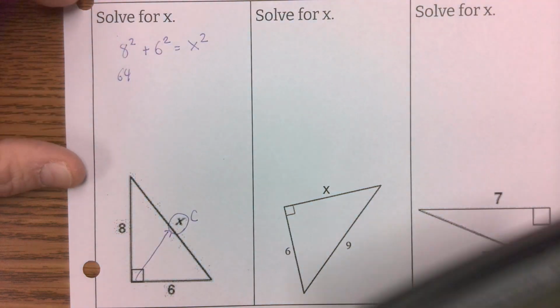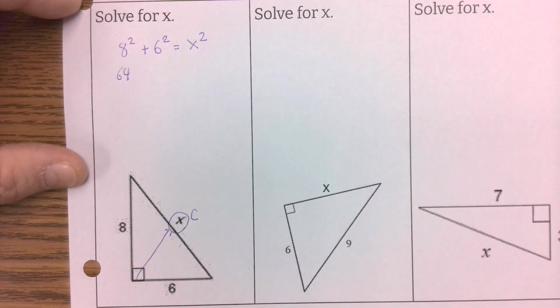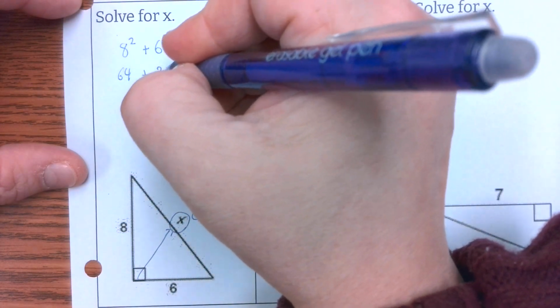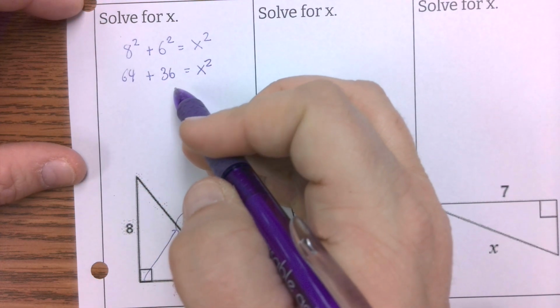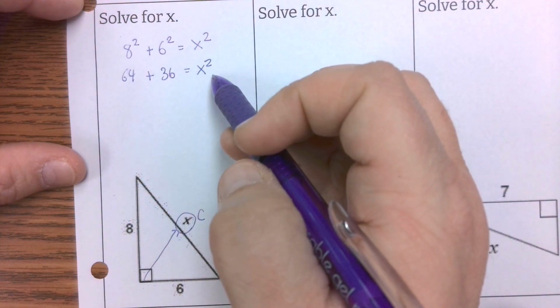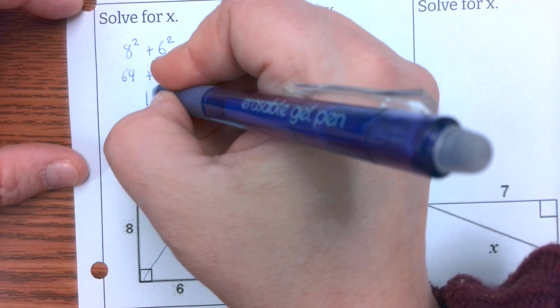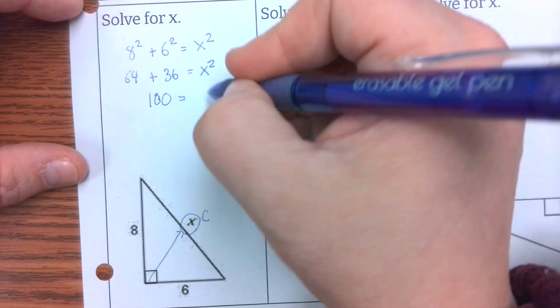And when you're doing that in your calculator, you can either do 8 and then there should be a square button on your calculator, or you can just do 8 times 8, same thing, right? Then plus 6 squared, which is 36, equals x squared. Just have to add these two together. Since x is already by itself, I don't have to worry about moving anything. When I add them together, I get 160, or excuse me, just 100, and that's equal to x squared.